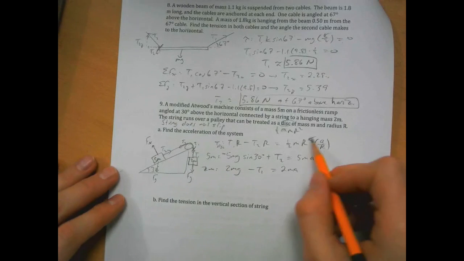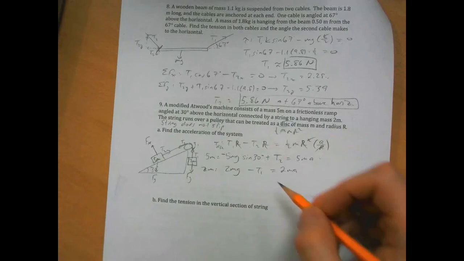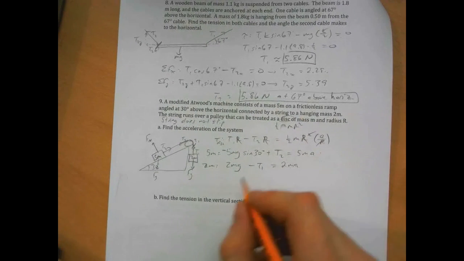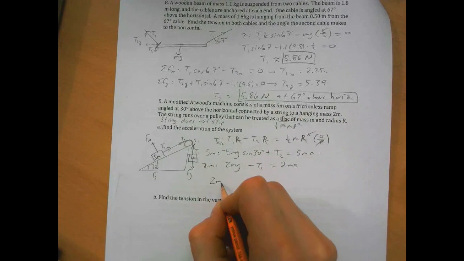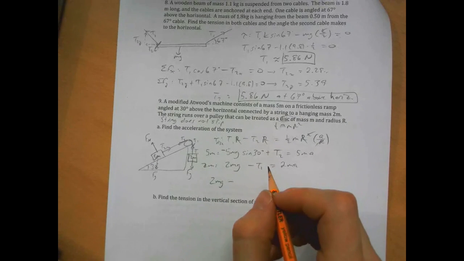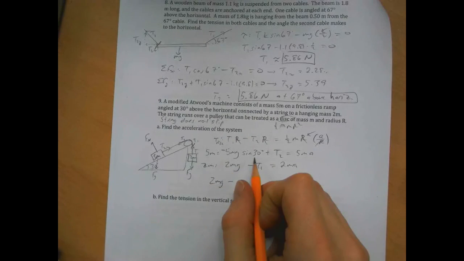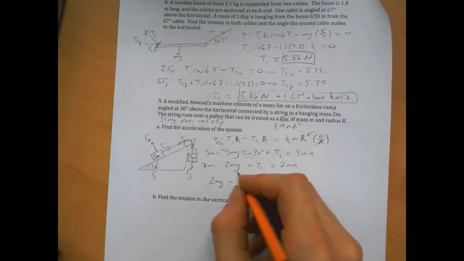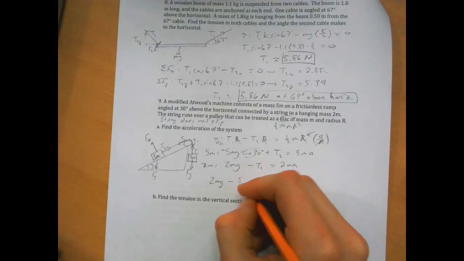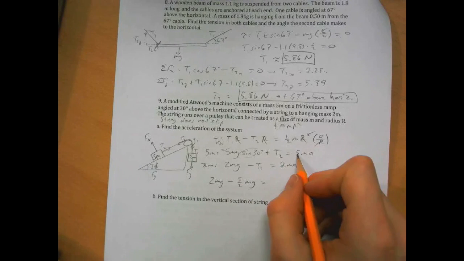R's cancel out. The squared can kill that one. This R can kill those R's. And if we add all our equations together, tensions go away. And we have 2mg minus, oh, that's interesting, 5mg sine 30. Sine 30 is 1/2. So it's minus 5 over 2 mg equals 1/2 ma plus 5ma plus 2ma.